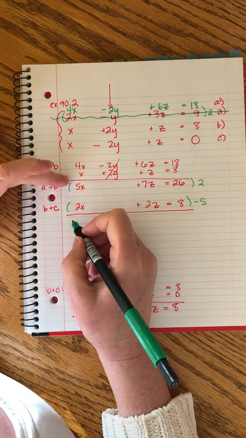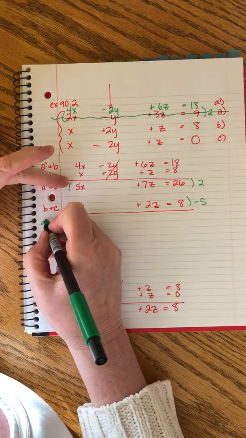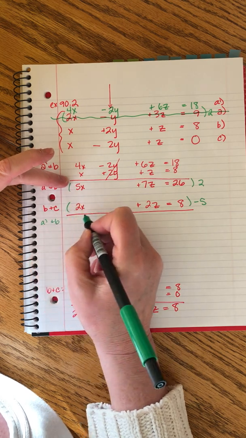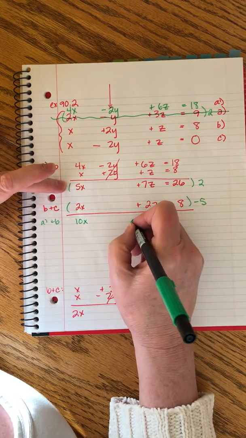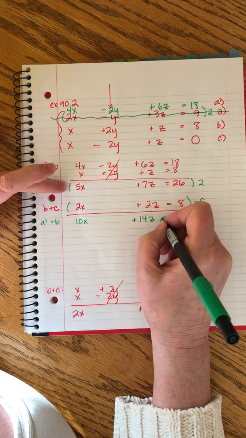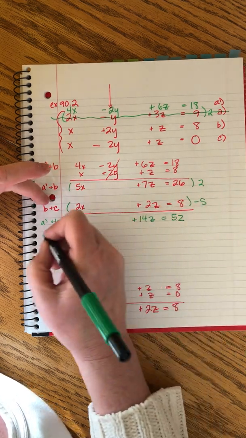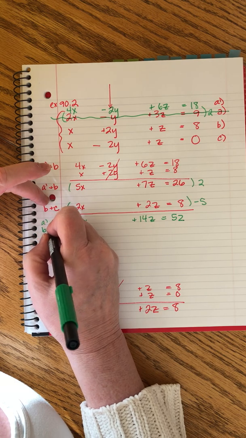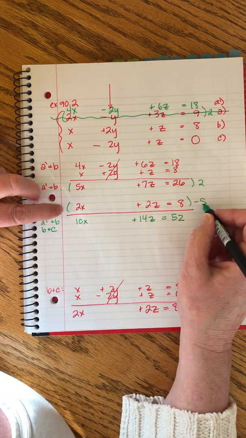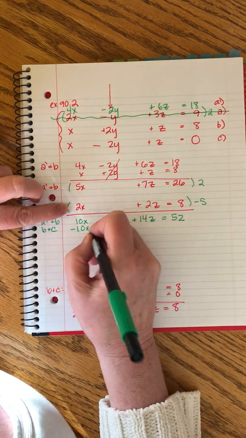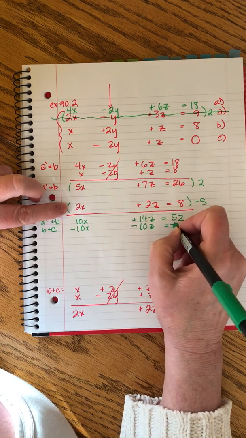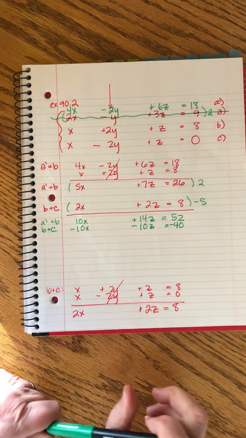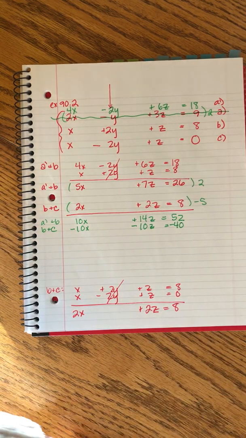Okay, so the top row, which is my A prime plus B times 2, is going to be 10x plus 14z equals 52. And this row, my B plus C, multiplied by minus 5, is going to be minus 10x minus 10z equals minus 40. Oh, that looks like it's going to work out really nicely, doesn't it?